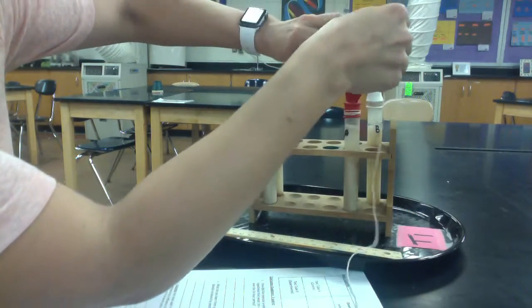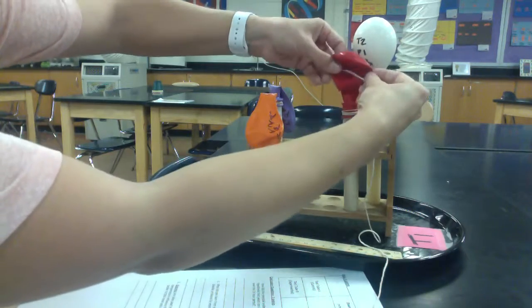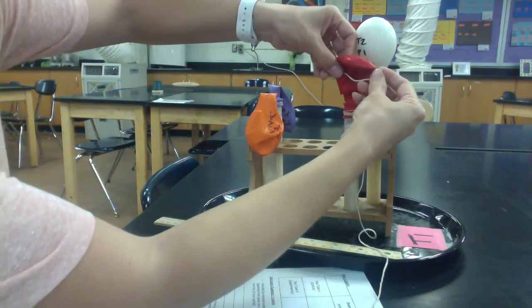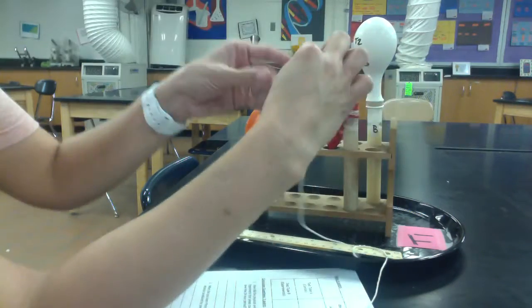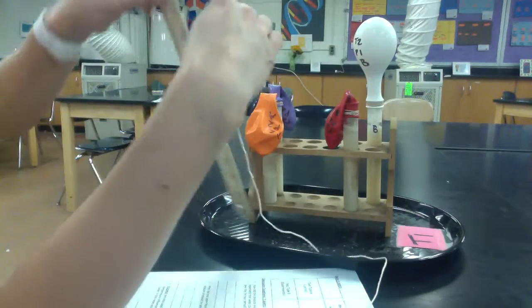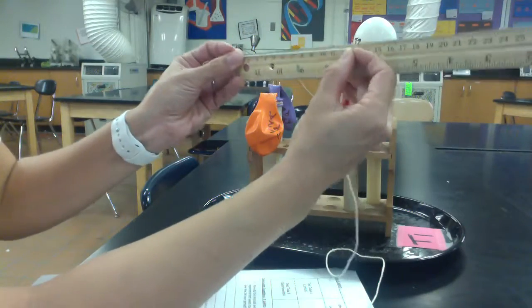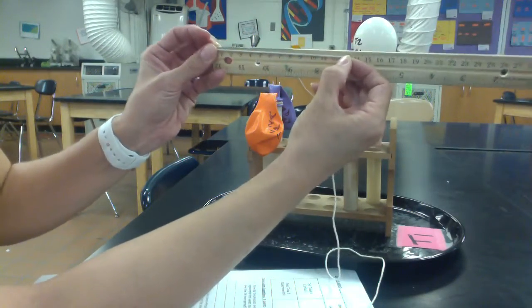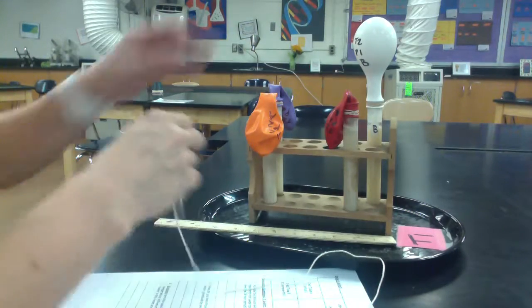So we're going to take our string, wrap it all the way around the widest part. Okay. So we might need 2 hands for this. And once you think you have the widest part like this, you're going to kind of hold your finger at the end of the string, and then we're going to be measuring how long that piece of string is. So for me, it's about 13 centimeters, and we're going to record in centimeters.